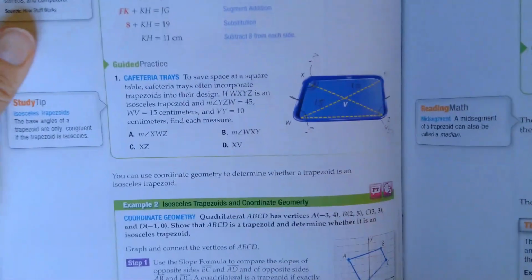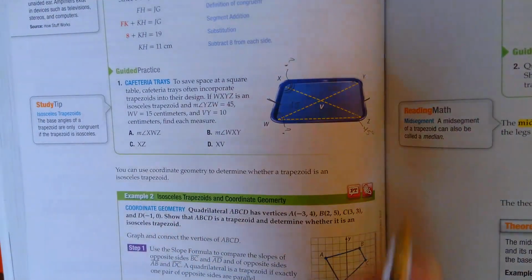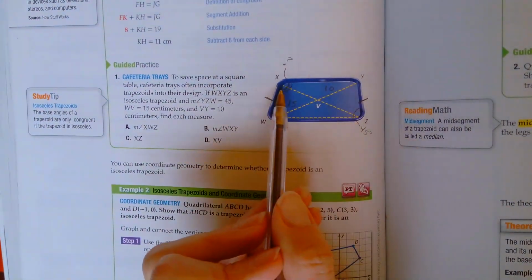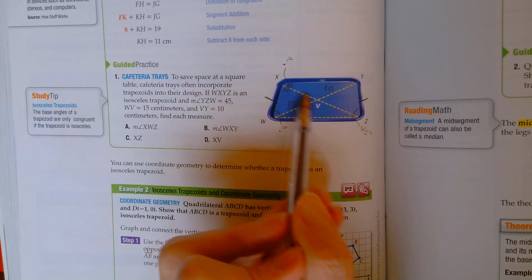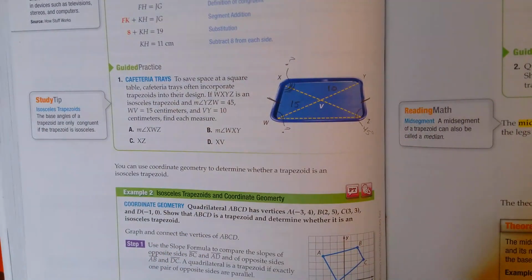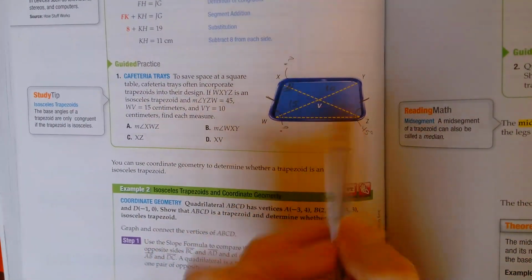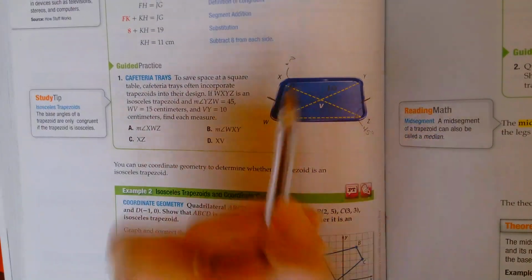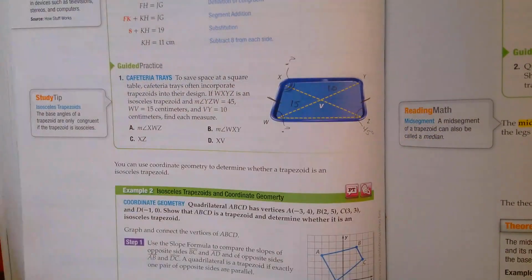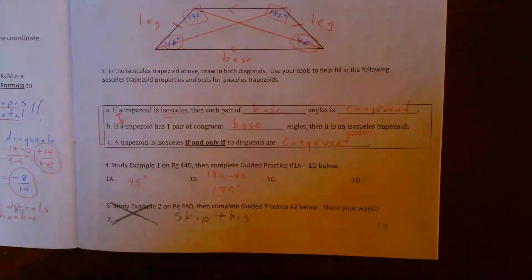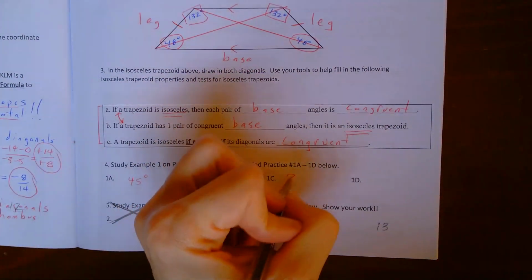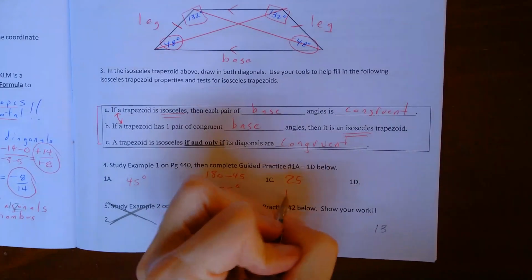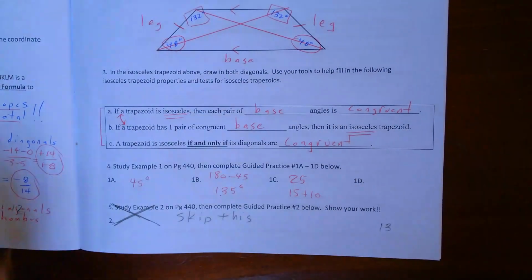All right, let's look at C. So C wants XZ. So XZ is this entire diagonal right here. Well, we just learned, if you have an isosceles trapezoid, that your diagonals are congruent. So if this diagonal is 25, this one would have to be 25 as well. So XZ will be 25. And the way we got that is we took the 15 plus the 10 in the picture.